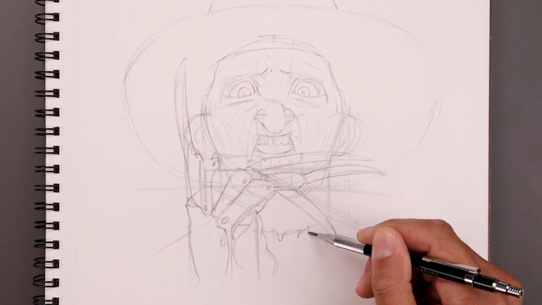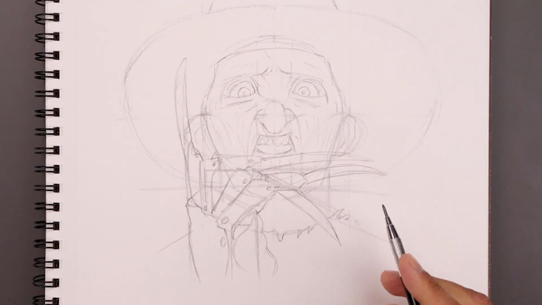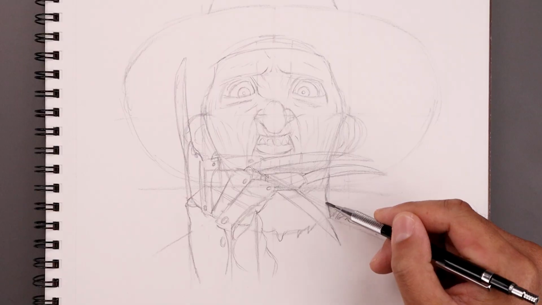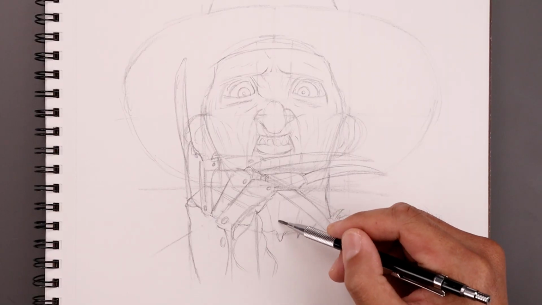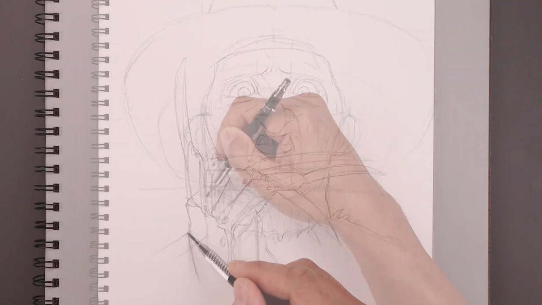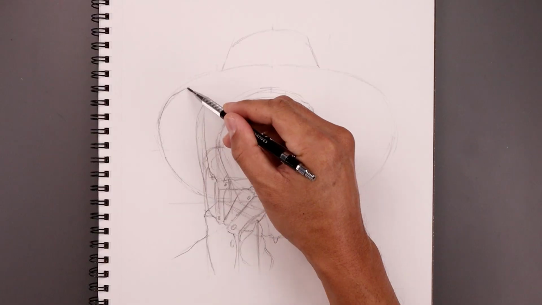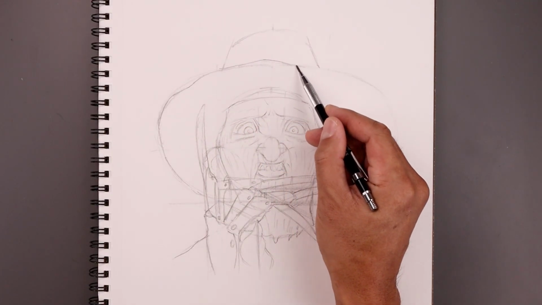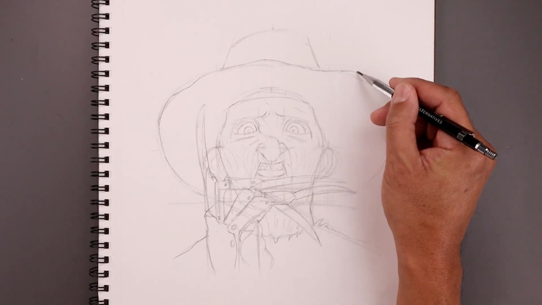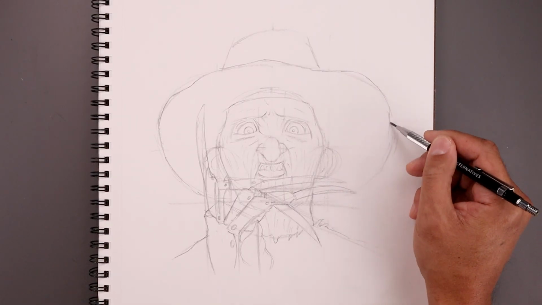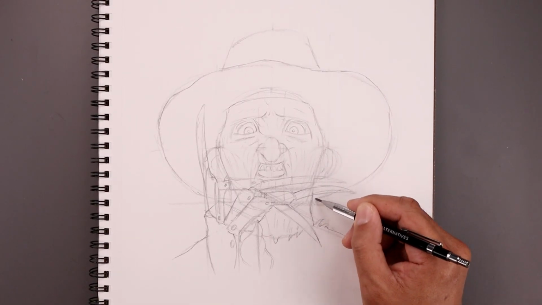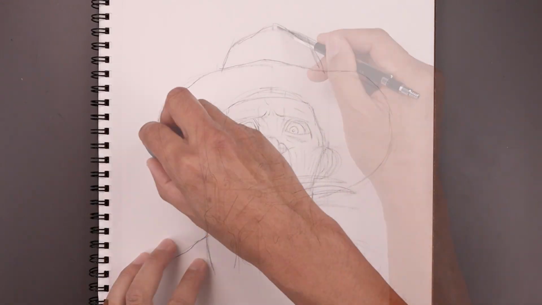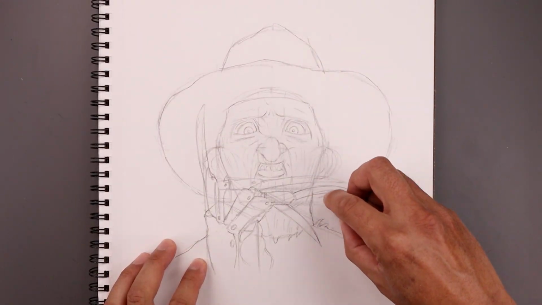Just going to tear up the edge of the collar. Work our way down the side. And then a little bit more shape to the neck. Adding some wrinkles inside. Go back and clean this up a little bit more.